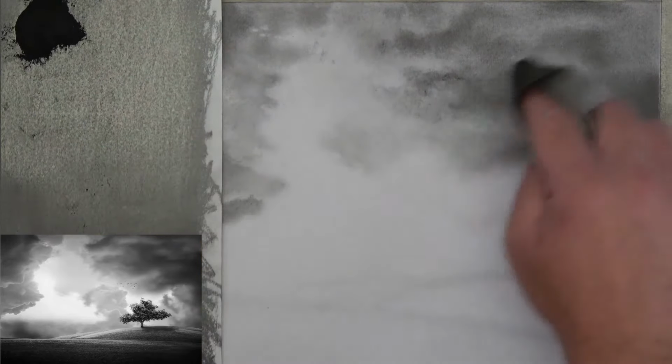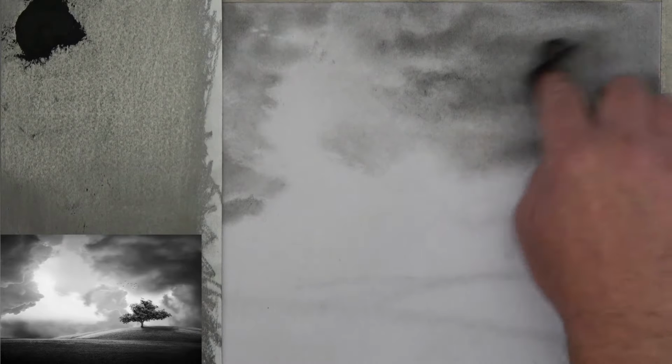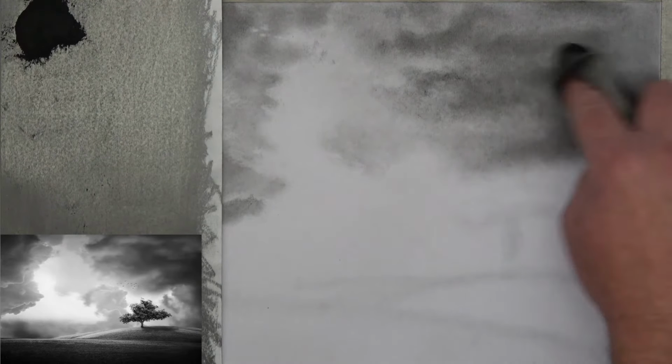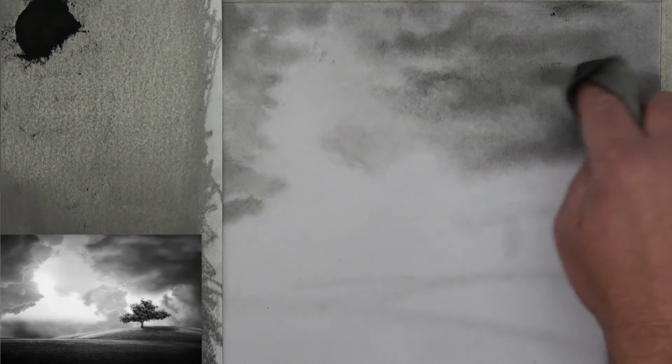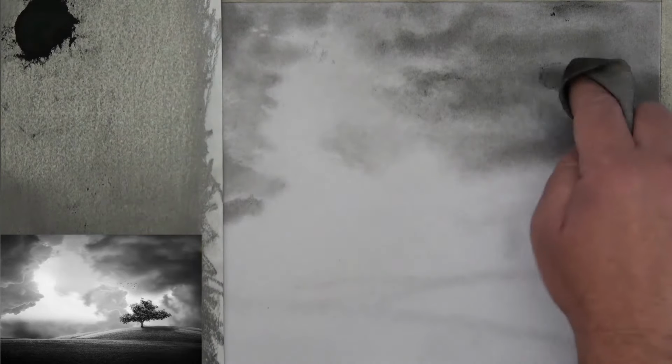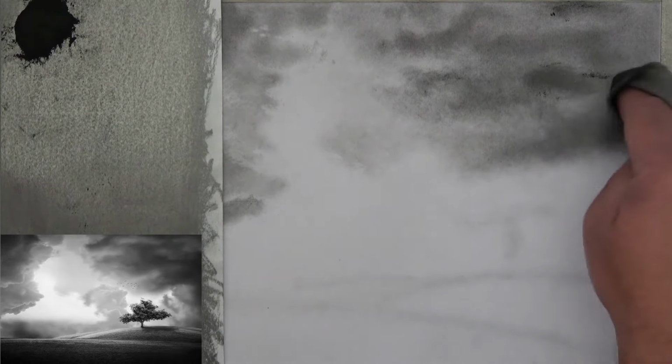Okay, let's go to there. All this here can still go darker, including those lights. The lights are still too light. Here's a really dark bit, so I'm going to keep adding graphite dust. Tap, tap, tap.